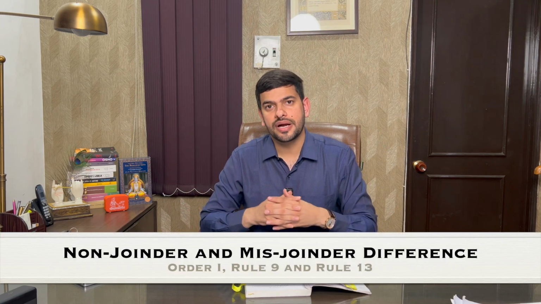But in this situation, if you are making the children of those brothers and sisters a party to the suit, they are the proper party. So you need to understand that making the grandchildren or granddaughters party in the suit was not indispensable. It was not required for the court to pass a decree. But if they are there in the suit as a party, it will help the court in final adjudication of the case. Now let's understand the concept of non-joinder and misjoinder of party.